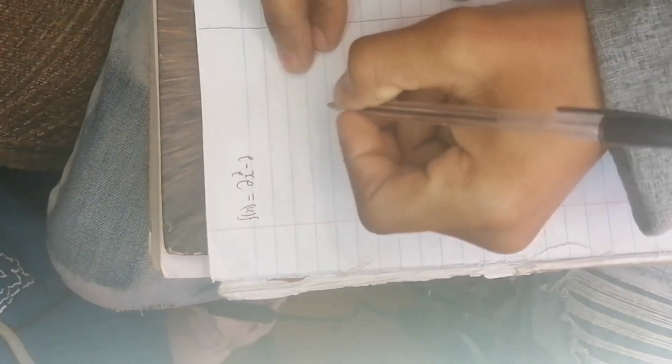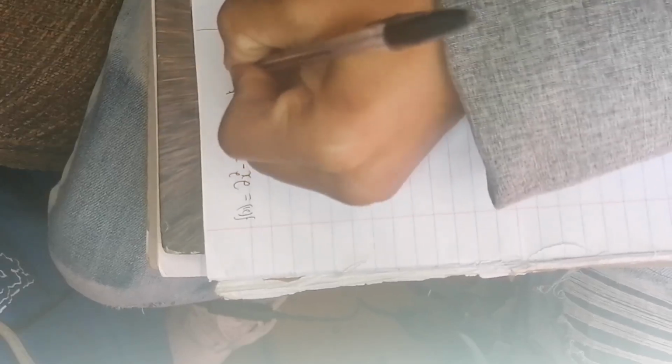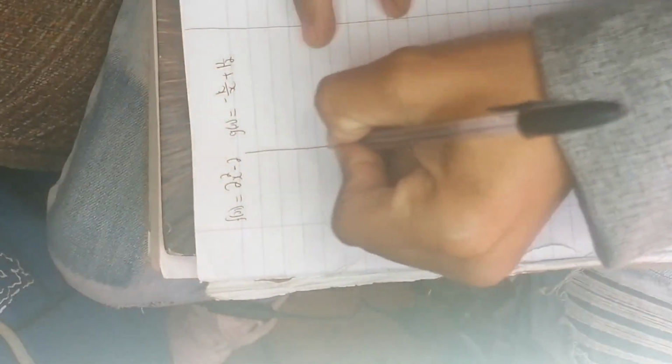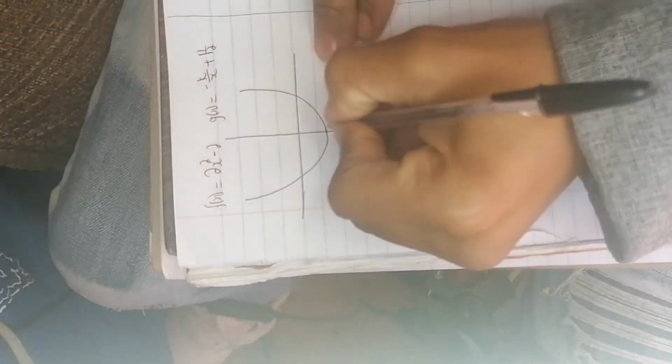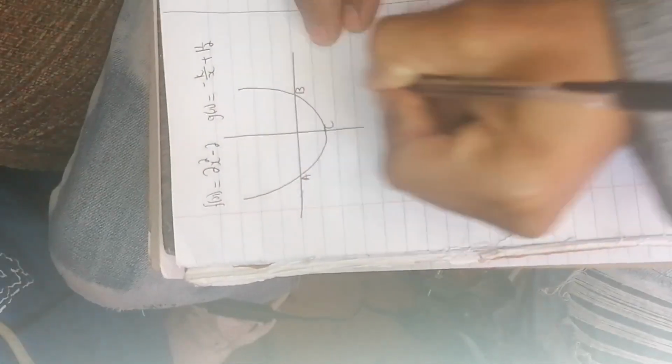We are also given g at x, which is minus k over x plus 1/2. And they are also drawn for us. Let me just draw these graphs for you. So this is what we have. This is C, this is A, this is B.